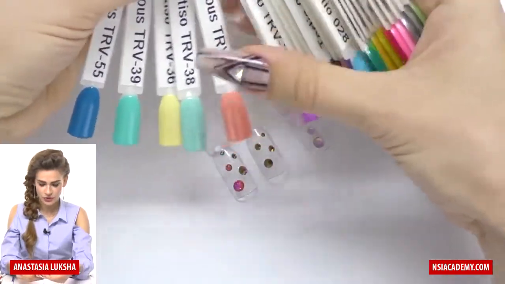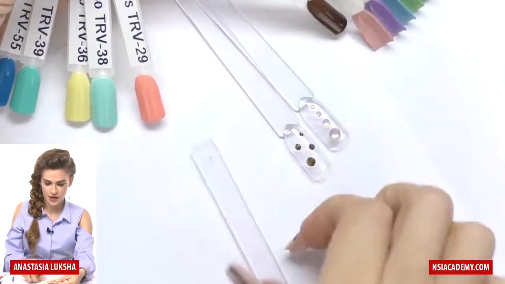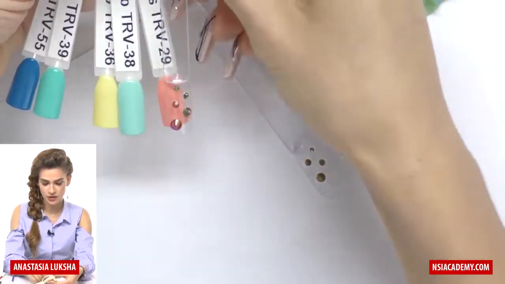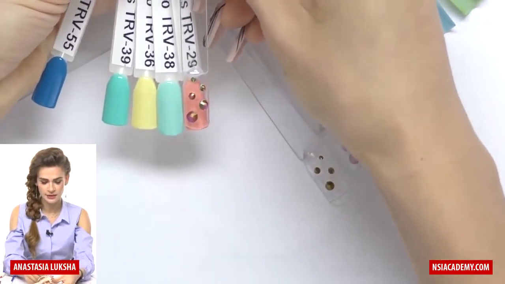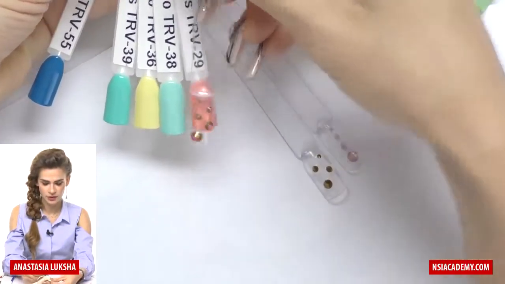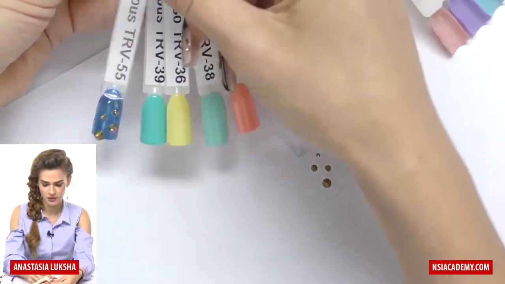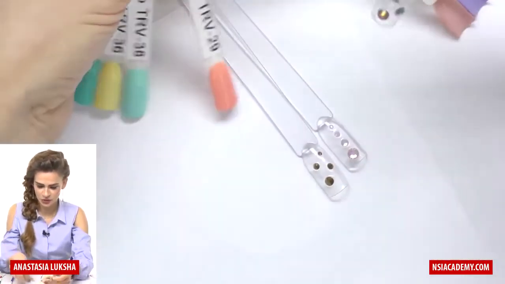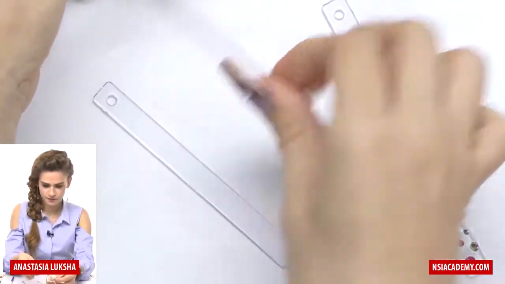And then what you will do is select a color. Let's say we'll take peach and put this tip right on it. So you will actually see, all right, this looks pretty cool. And this one, well, these are rainbow rhinestones, so obviously they will look kind of cool with everything. Now let's take this pink one.